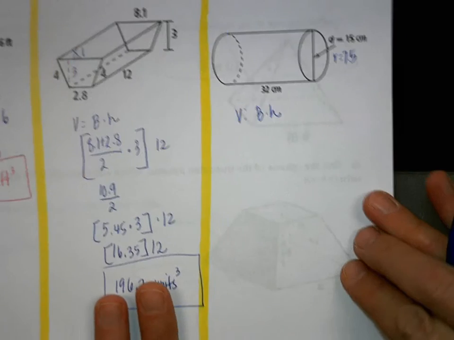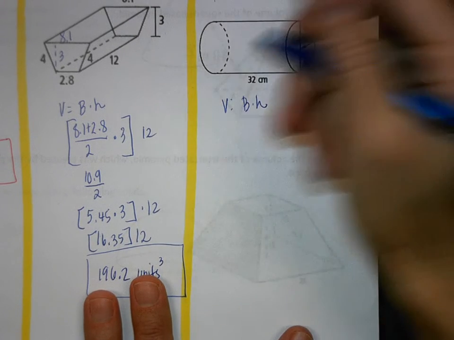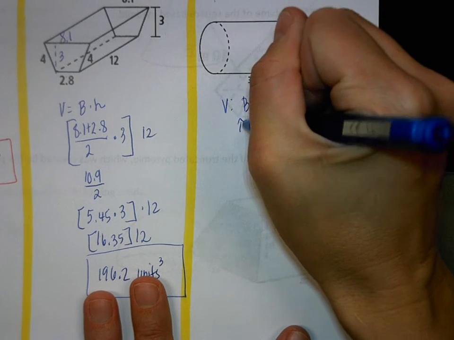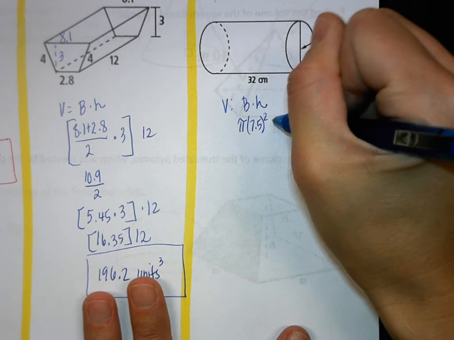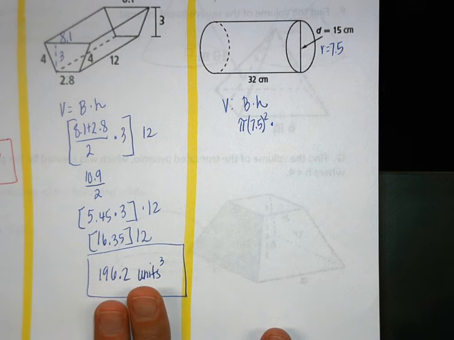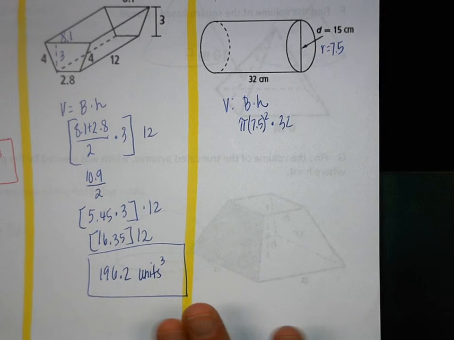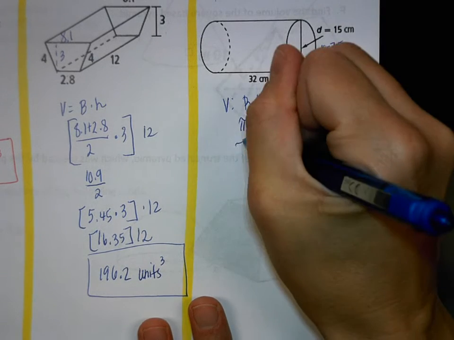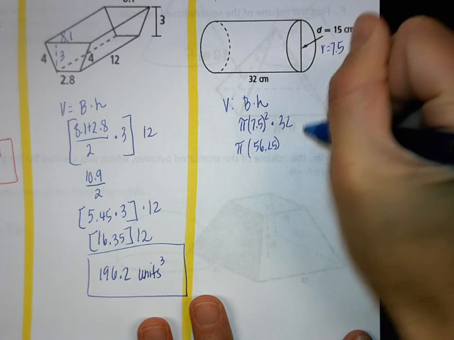Okay, so base area, you guys said was a circle, pi r squared. So that's pi times r, which is 7.5, squared. So that's my base area. And then we multiply by our height, which is... Very good. Okay, so in your calculator, 7.5 squared, you end up getting 56.25. Very nice. 56.25 is correct.